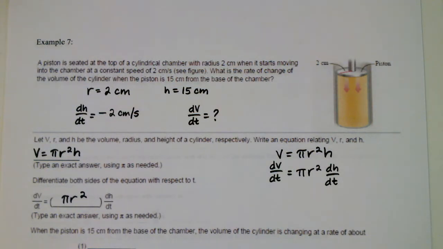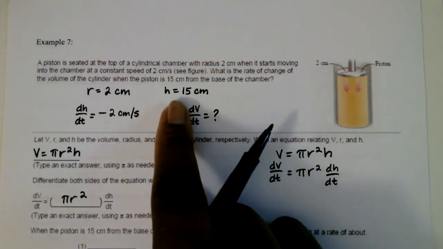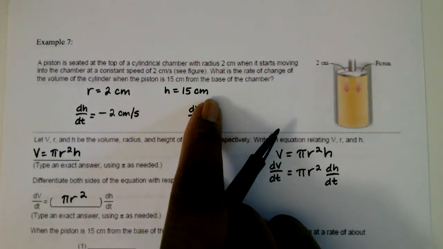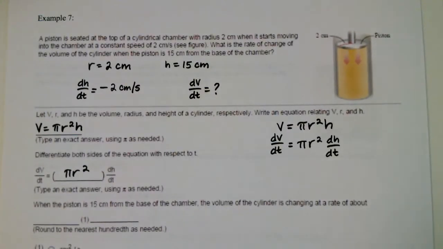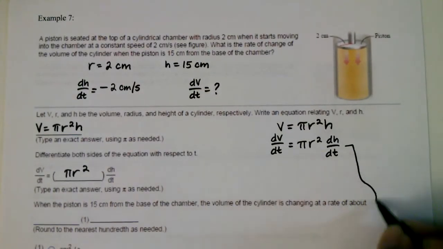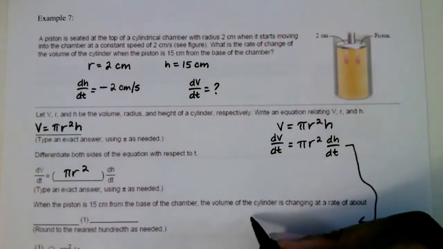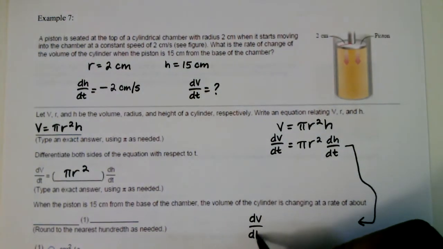Okay, now we're going to use this to find out the rate of change of the volume of the cylinder when the piston is 15 centimeters from the base of the chamber. So our height is 15 centimeters. In this case, the radius is 2 centimeters. I'll just go ahead and bring this down.